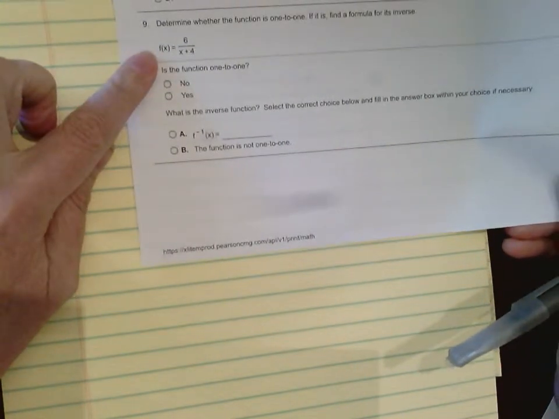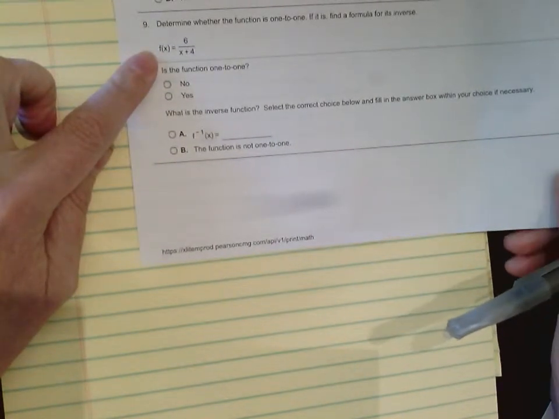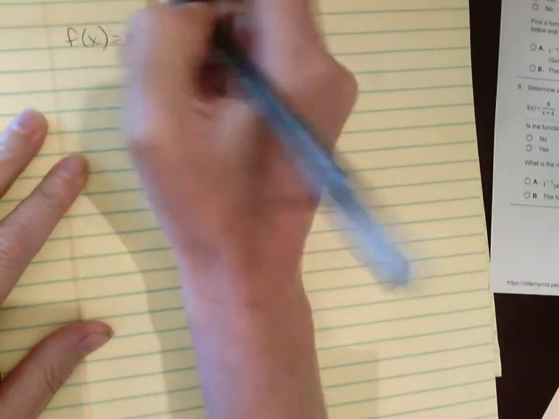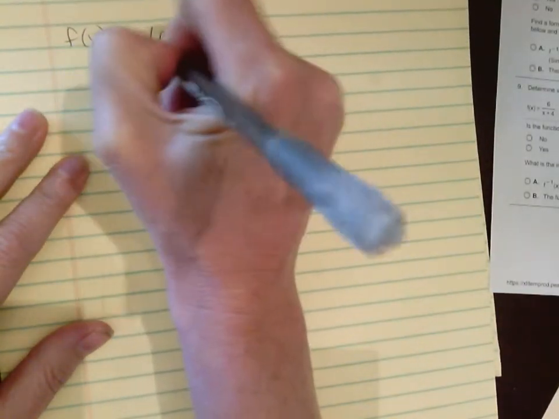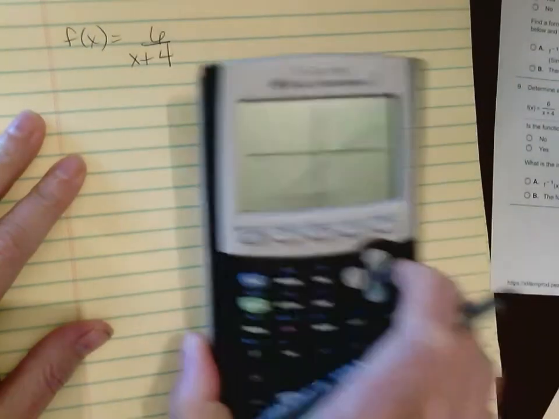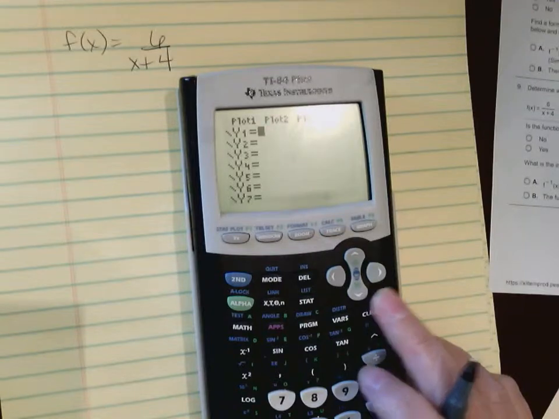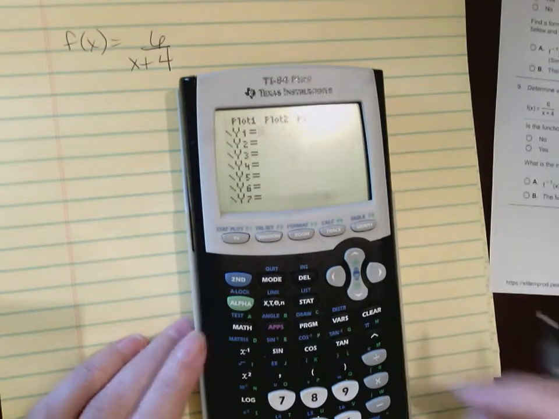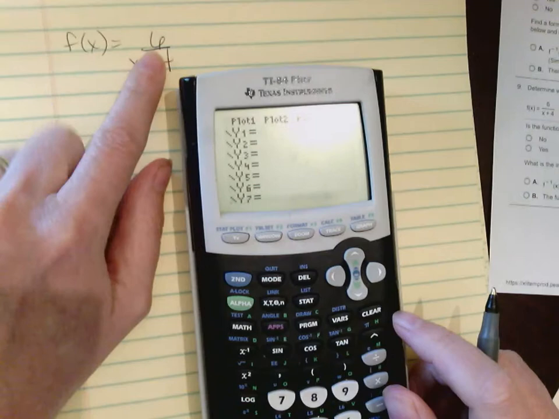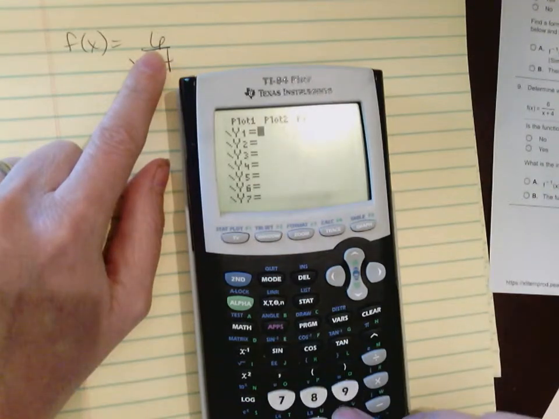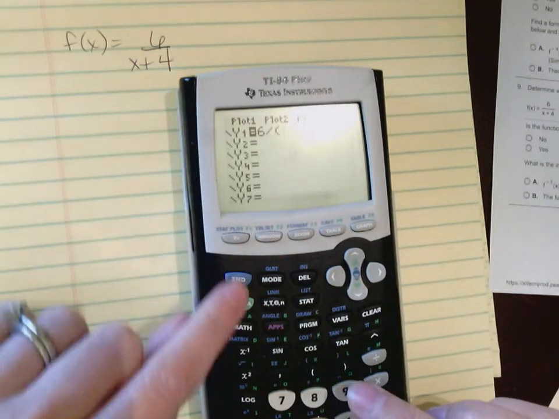All right, so that was number 8. Number 9. Let's see, number 9, the function is f of x equals 6 over x plus 4. Again, if you wanted to, you can go to your y equals, but there's a spoiler alert. These are all one-to-one functions, so you are going to have to find the inverse of all of them. So if I put this in, I'll have 6 over x plus 4.